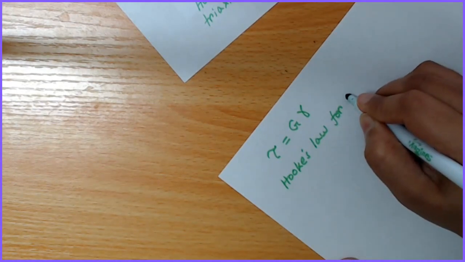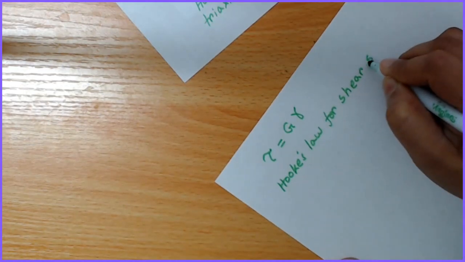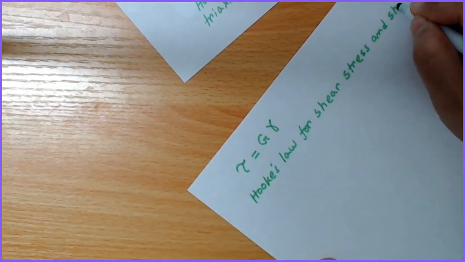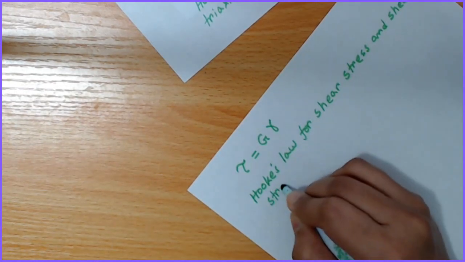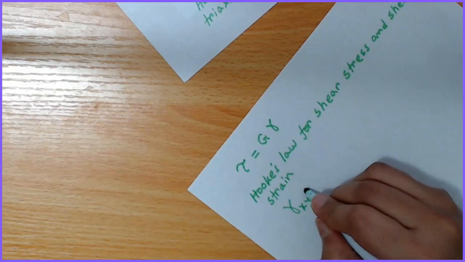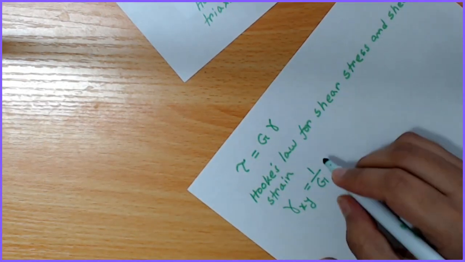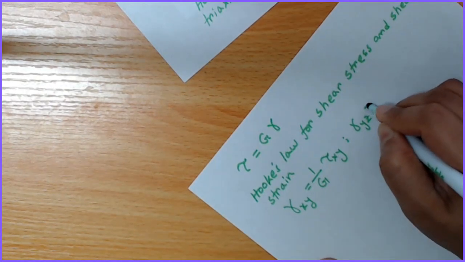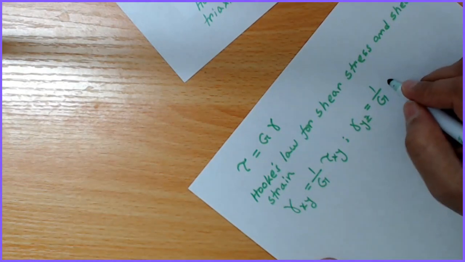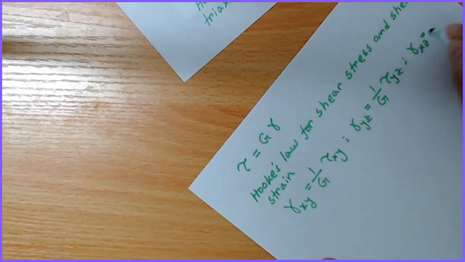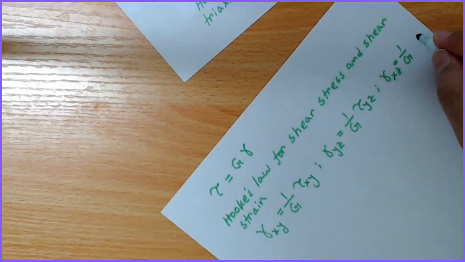Hooke's law for shear stress and shear strain: gamma xy equal to 1 by G tau xy, and gamma yz equal to 1 by G tau yz, and gamma xz equal to 1 by G tau xz.